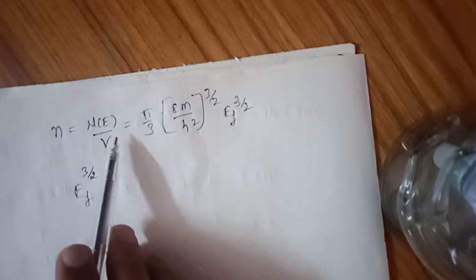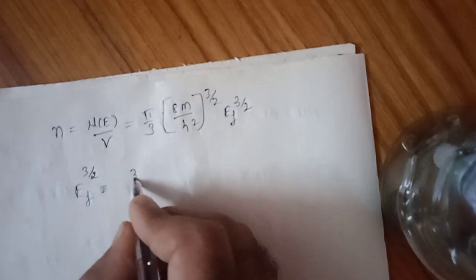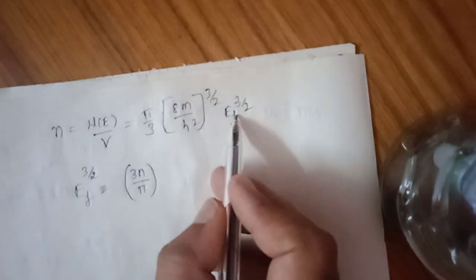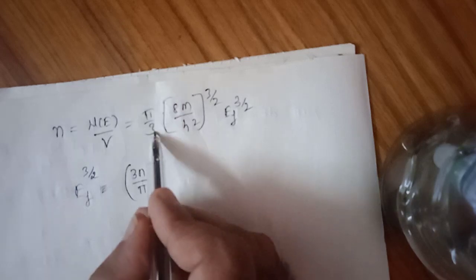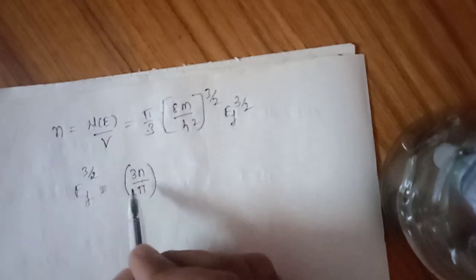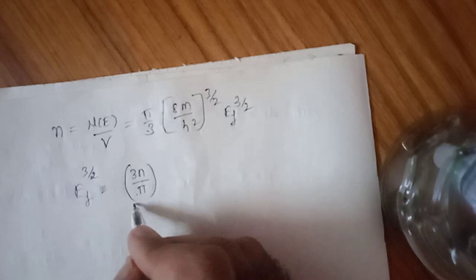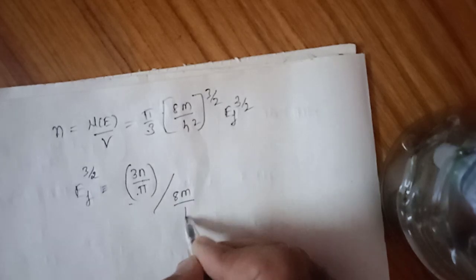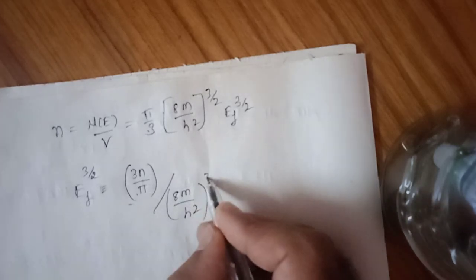So just cross multiply this. I took this EF power 3 by 2 on the left hand side, and cross multiplying, it is 3n divided by pi, and divided by 8m divided by h square, whole power 3 by 2.